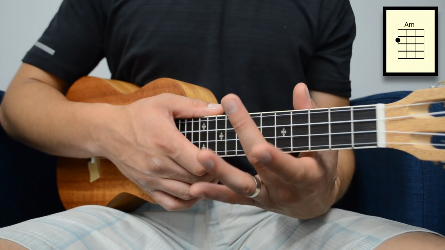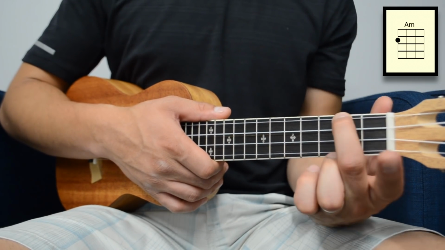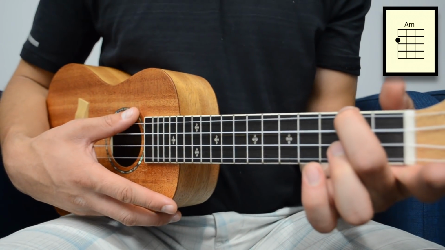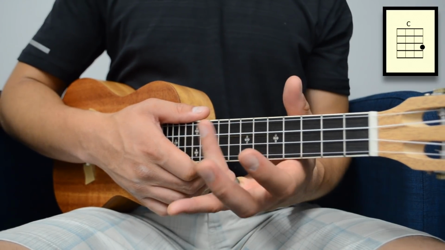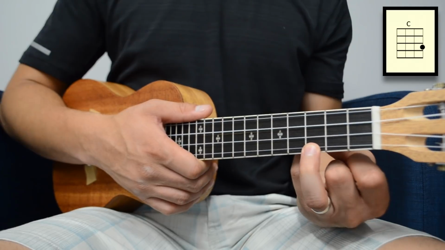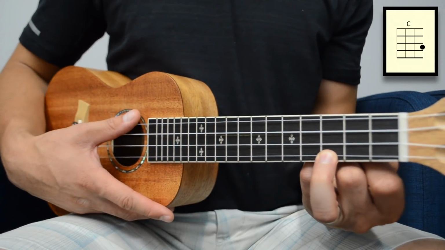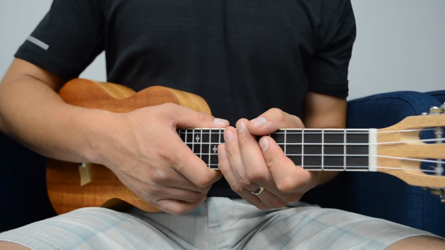To play that, just take your 2nd finger and press down on the 4th string of the 2nd fret. This is A minor. The next chord is C major. To play that, just take your 3rd finger and press down on the 1st string of the 3rd fret. This is C major. The next chord is going to be D minor.